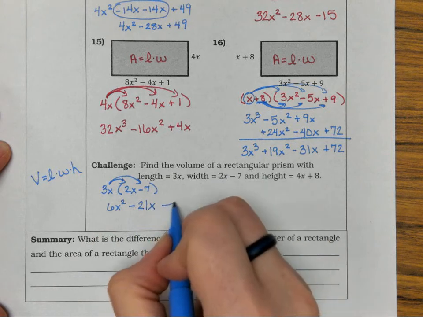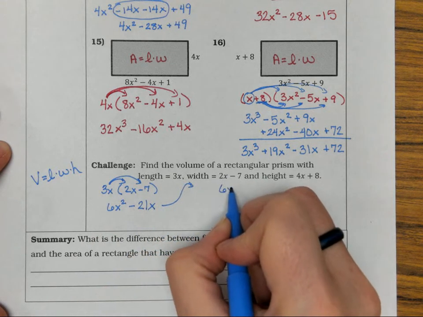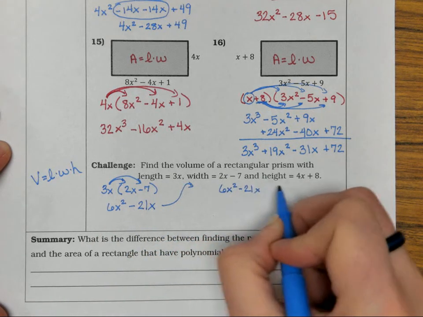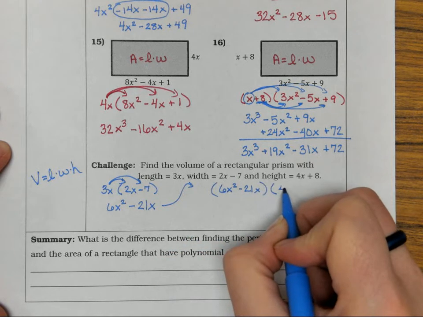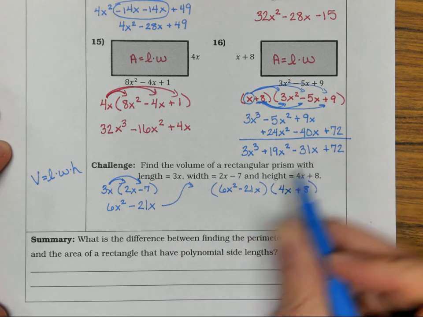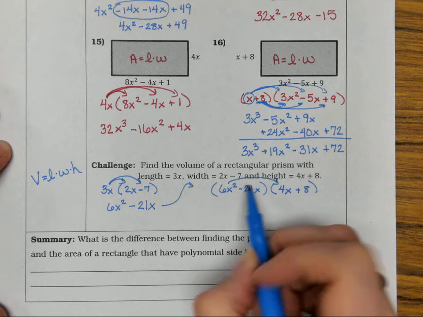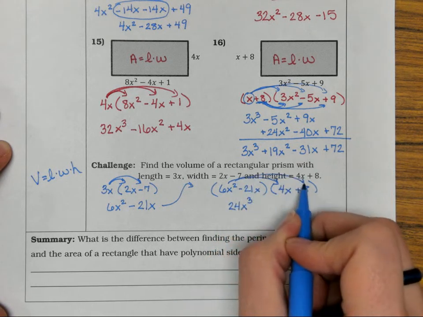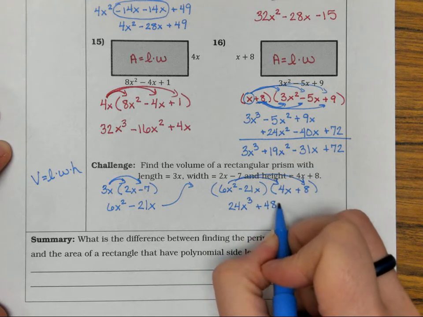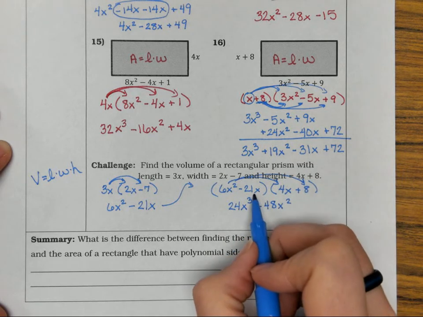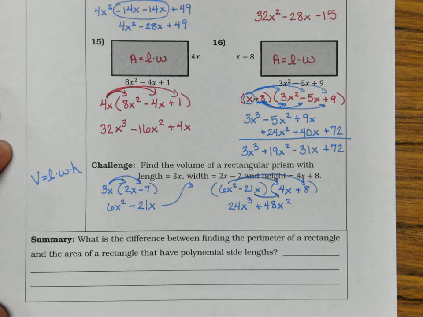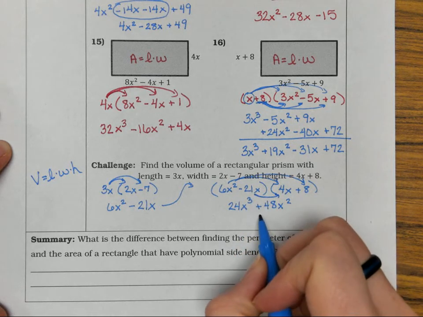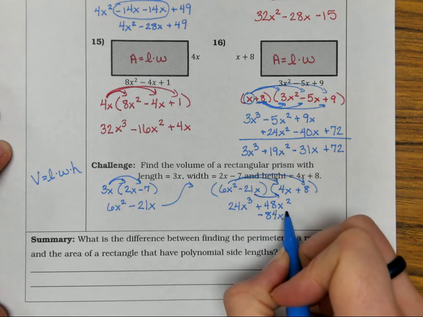And then I'm going to take that answer, 6x squared minus 21x, and multiply it by my height, 4x plus 8. And so distribute. I have 24x to the third power. And then I have 48x squared. And then negative 21 times 4 is negative 84x squared.